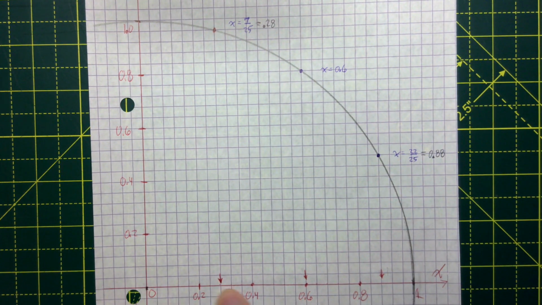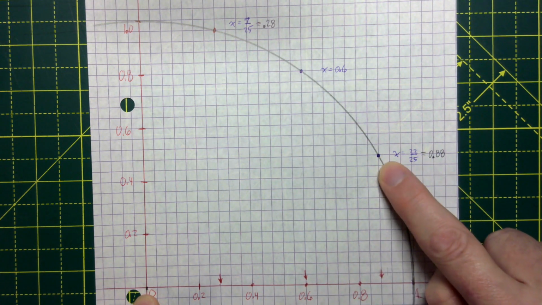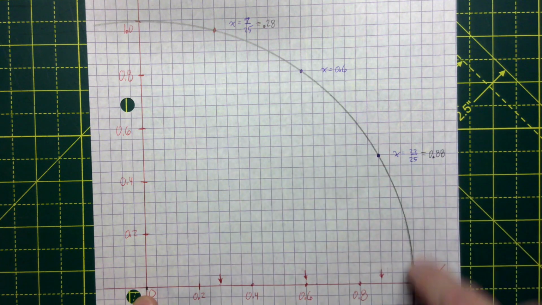This is 25 squares. 25 squares equals 1, so this is not 25. It's still 1, but each one of these squares is 1/25 of a unit. All right, so this x point is actually 22 squares over, so it's 22/25ths, because again, this is still a unit circle. It's a circle with radius 1.